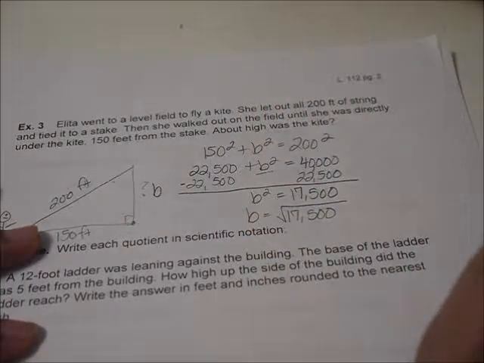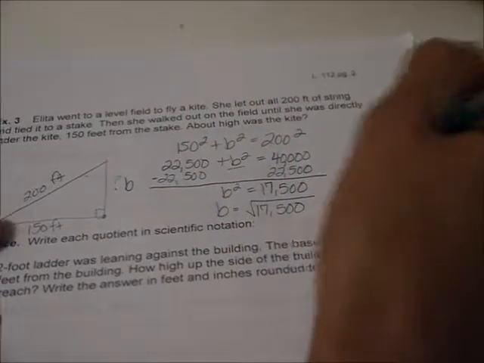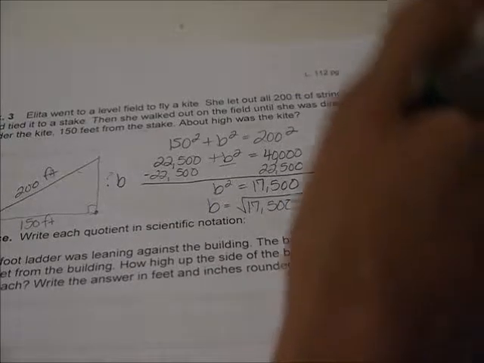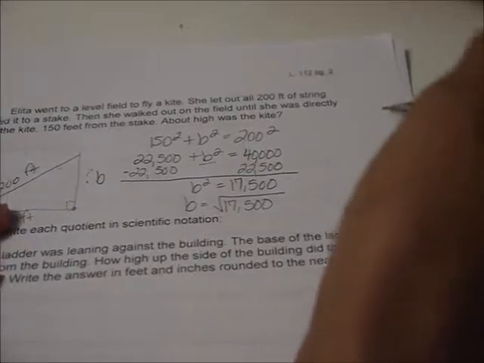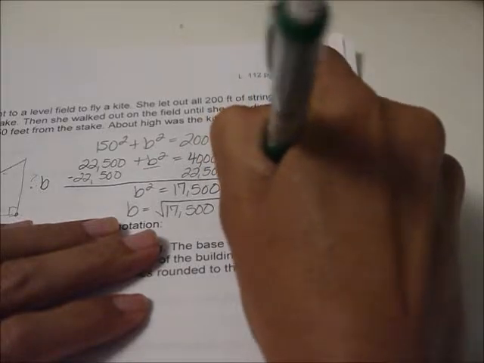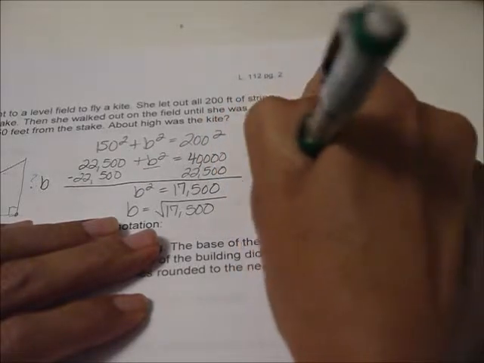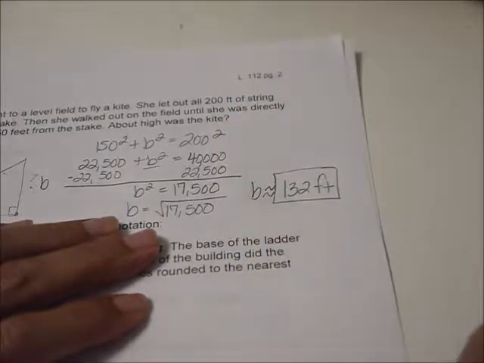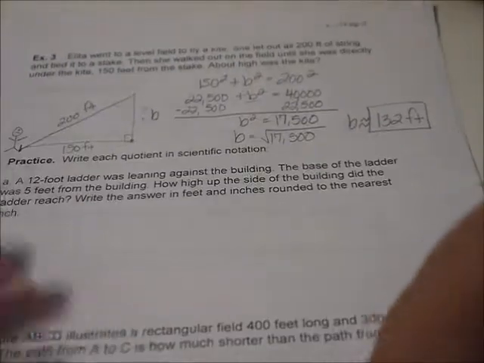Okay, and when we plug that into our calculator with a square root sign, if you have one, an iPhone tipped sideways is a scientific calculator that can do square root on that calculator feature. So I don't know if you all know that yet. So our b is about equal to, when we calculate it through, 132 feet. So that's how high up that kite is.